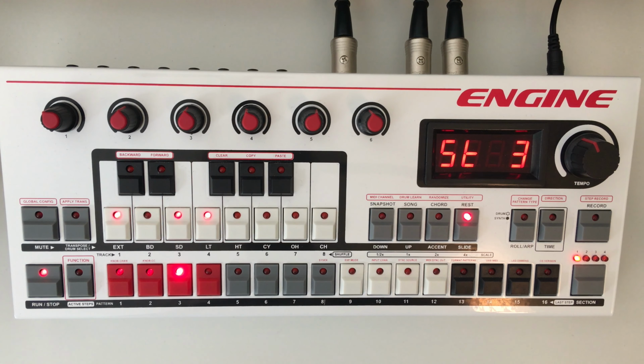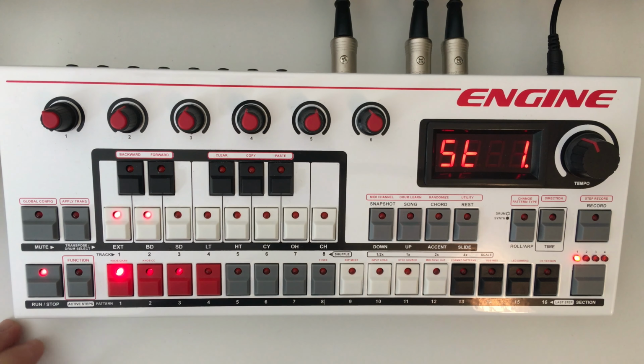Step 1. There you go. That is how you use snapshots to create a song.